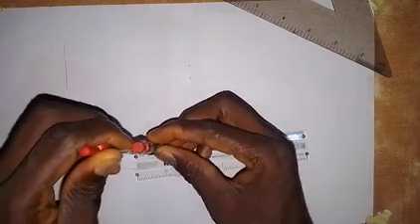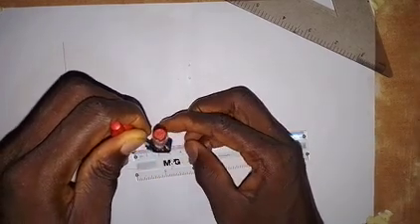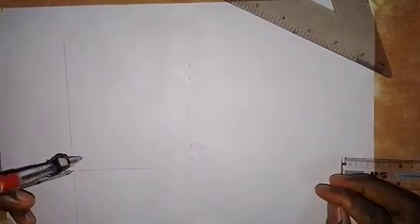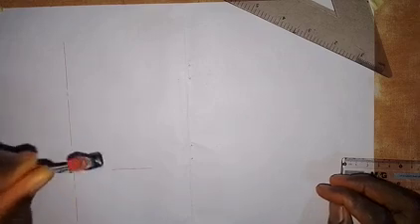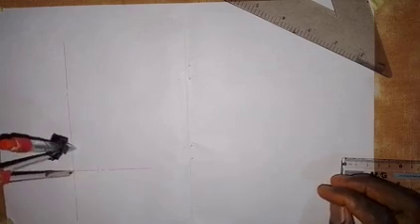It is that 21 that I will take with my compass from the ruler. So I will take 21 millimeters. Having taken 21 millimeters, I position the pinpoint at the point where the two lines intersect and make an arc here.